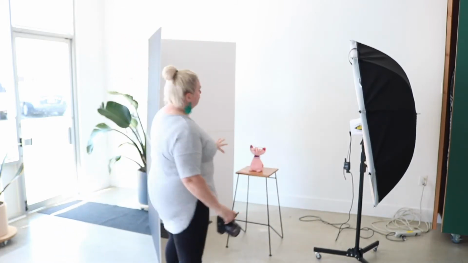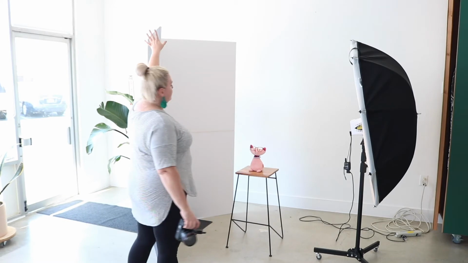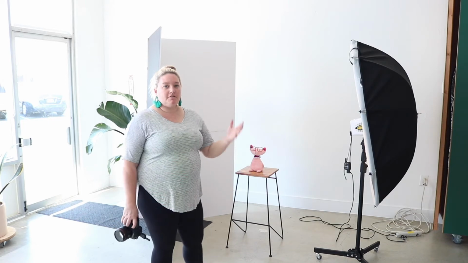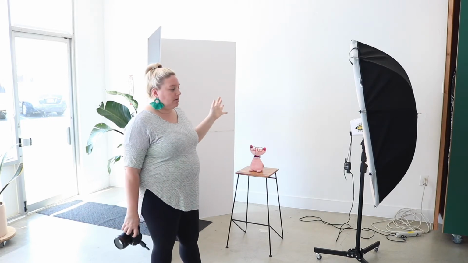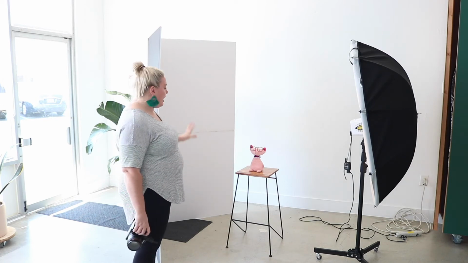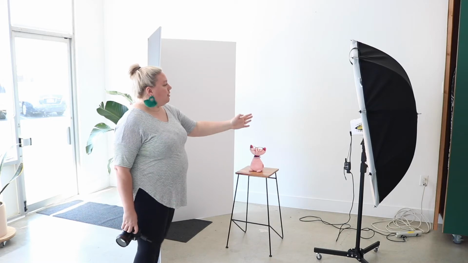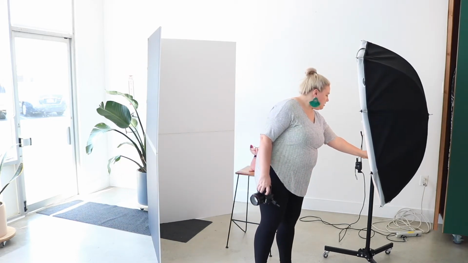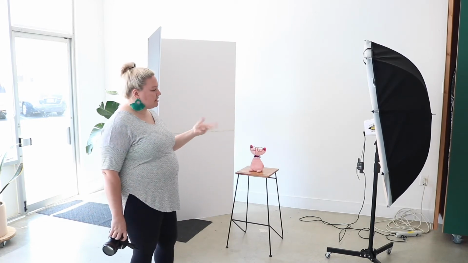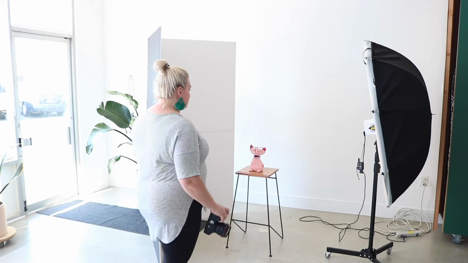Okay, so I'm gonna show you how to shoot with a one light source and a reflector and how those two work together. So I have my subject here, Mr. Kitty, the reflector on this side, the light source on that side. Depending on how much fill you want from the reflector, you're gonna put it either closer or further away. Right now I have the reflector an equal distance away from the subject as I do the light. So they're equal distances, so it should be pretty even. So I'm gonna show you what this looks like.